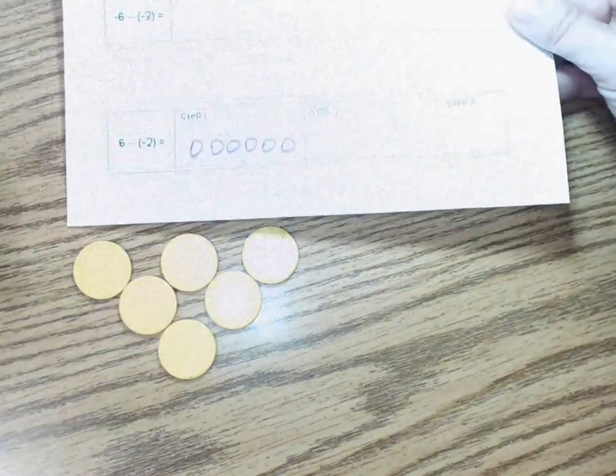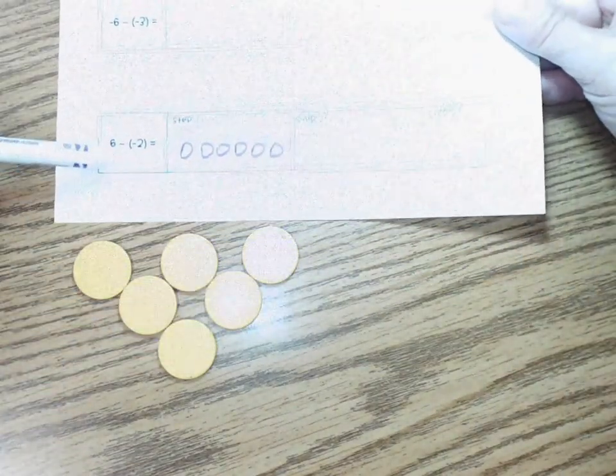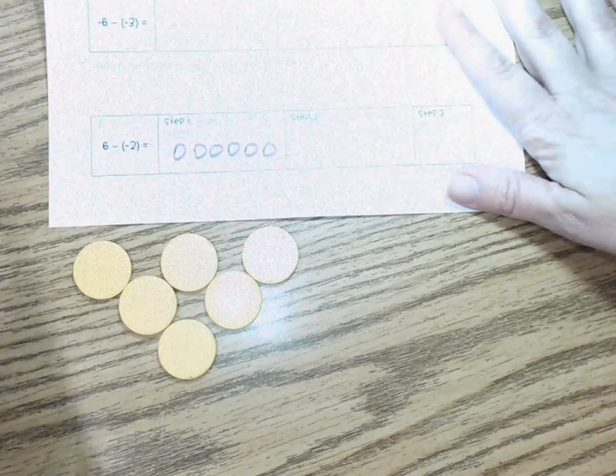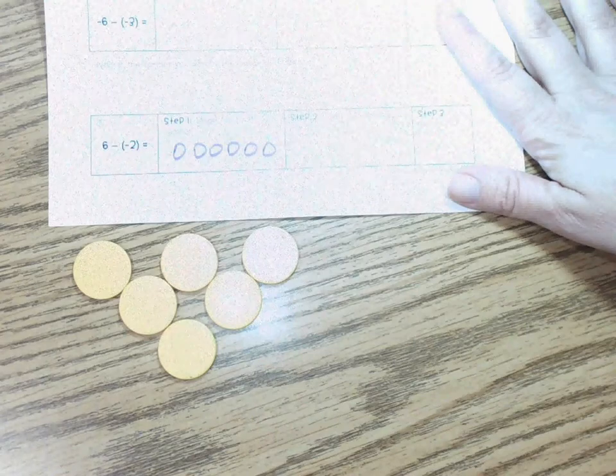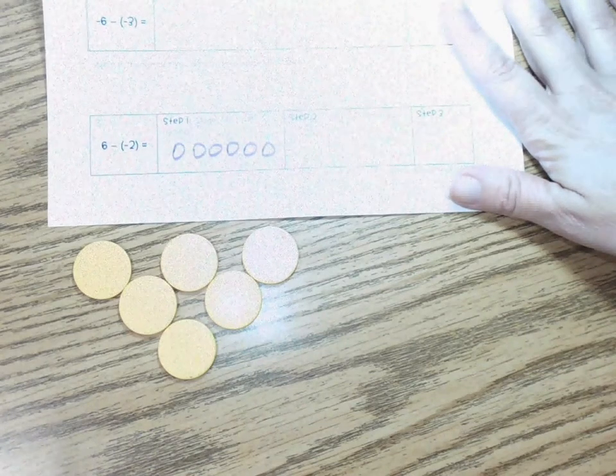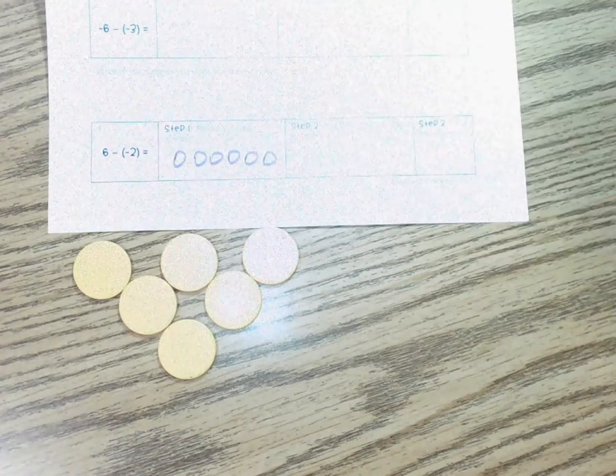So we're looking at the problem on the bottom here of 6 minus negative 2. Go ahead and model the first number. I did it on the paper and with my chips. Remember, if I go too fast, you can always pause. So what I want to do now is subtract or take away negative 2.